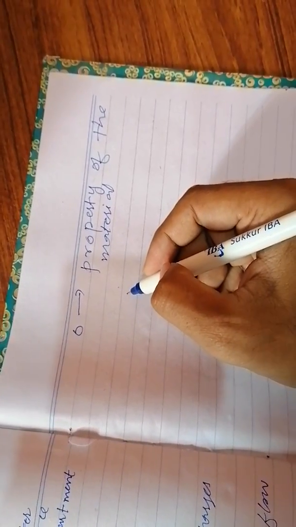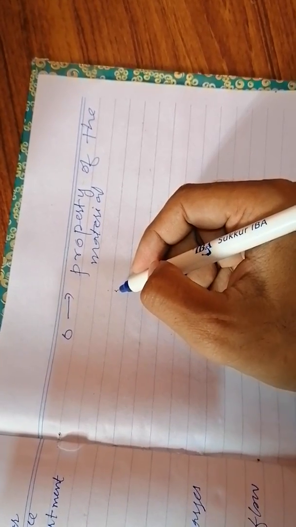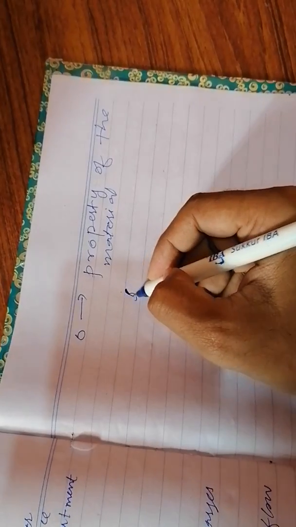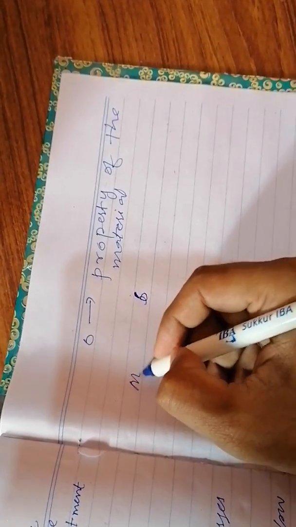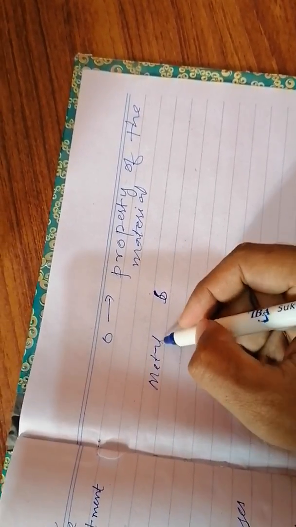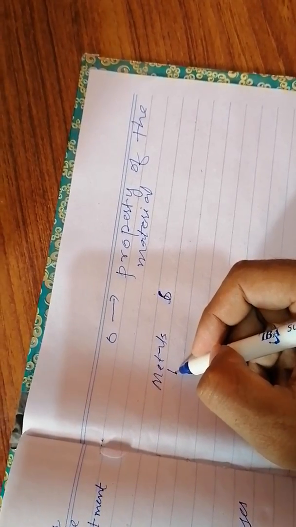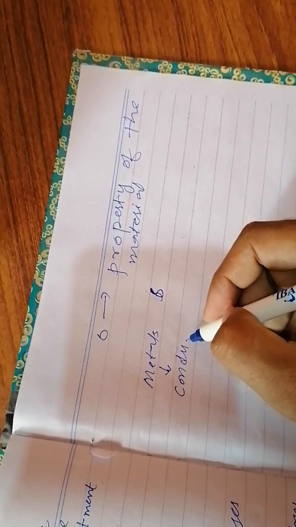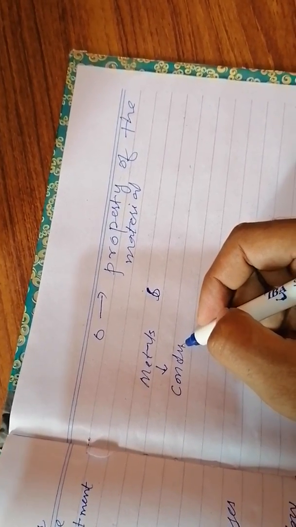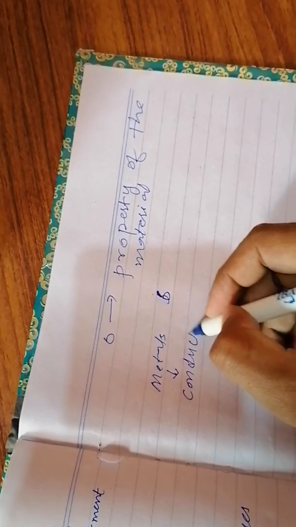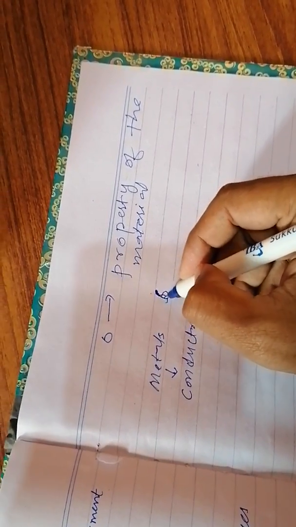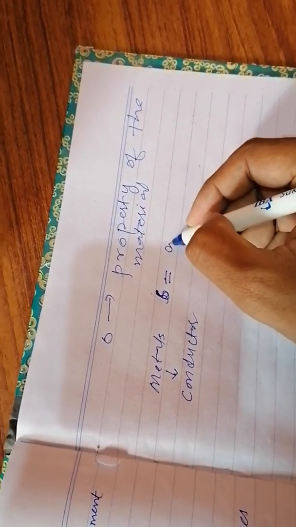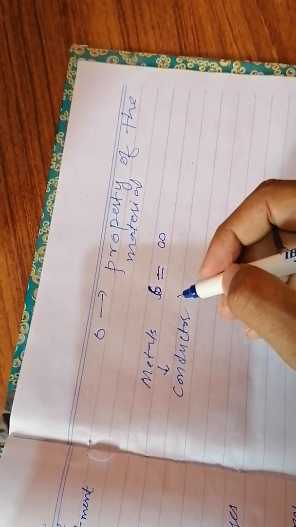For conductors, it is not infinity, but we usually say that for metals, metals means conductors who conduct electricity, their conductivity is approximately equal to infinity.